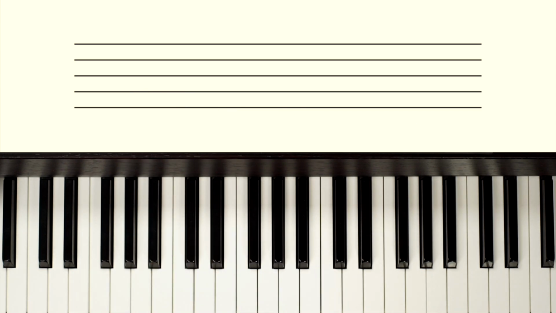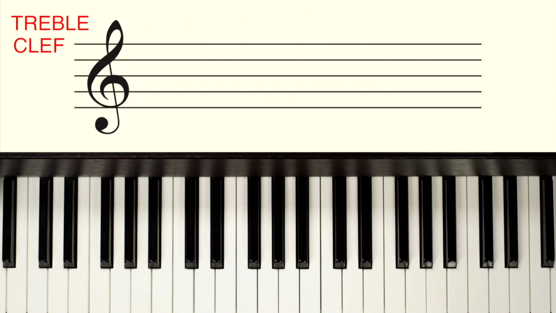Okay, next step. What actual note names do these lines and spaces represent? So far, we've just looked at a blank staff, and there's no way to know the actual pitches. That's why we're going to add a clef. This is a treble clef. All it means is that we have high notes. So if you see this clef, chances are you're dealing with any note between middle C and the top half of the keyboard.